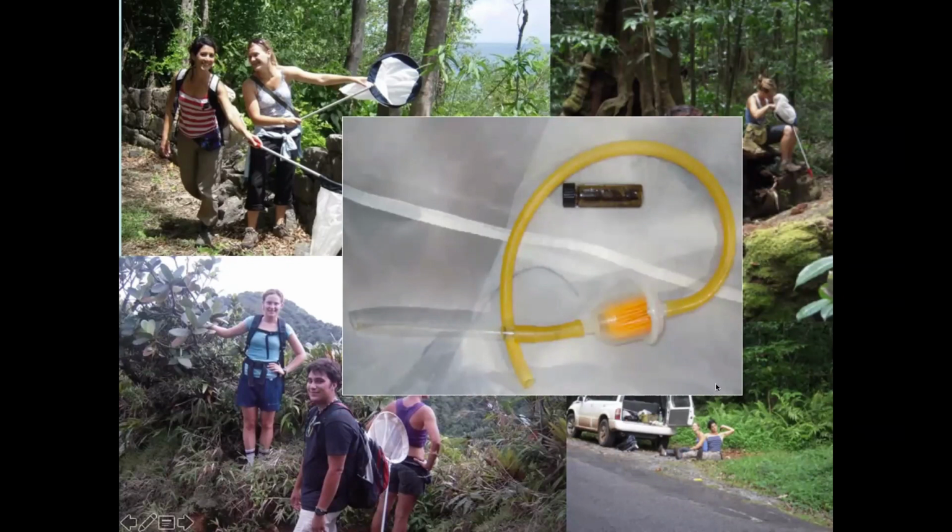Sometimes we get a little bit too much work, and people get really sort of upset about all the extra labor they have to do looking at all these specimens.